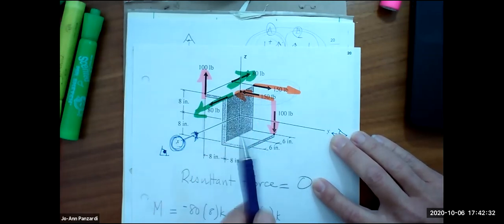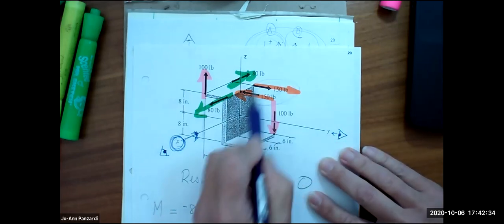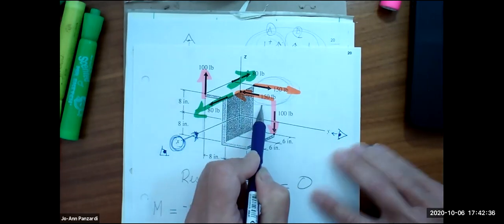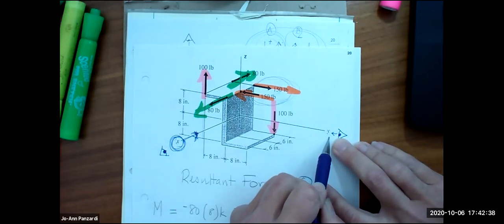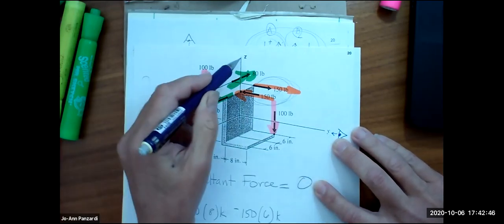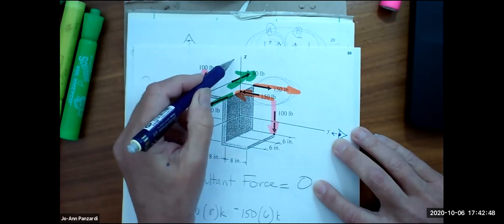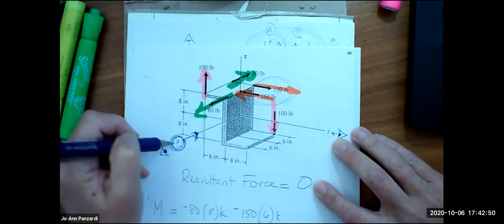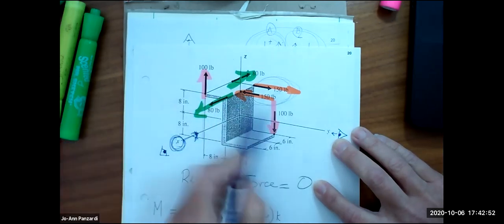Let me say that again. This orange 150-pound force is in the Y direction, so it does not create a moment about the Y. So there's a potential for it creating a moment about the X and the Z. It does not create a moment about the X because it's parallel to the X. Perpendicular to the X?